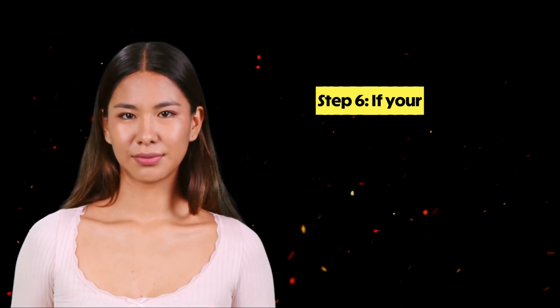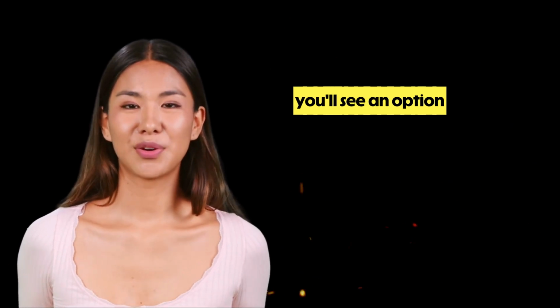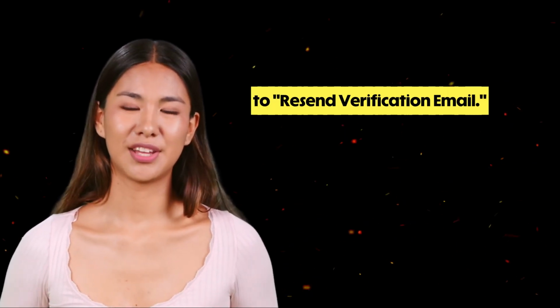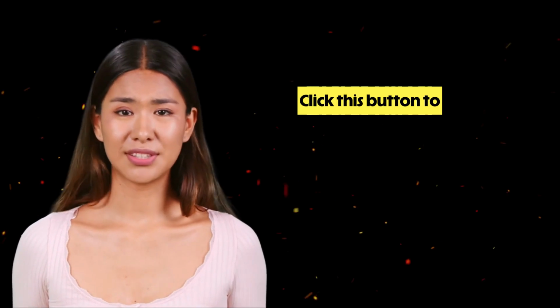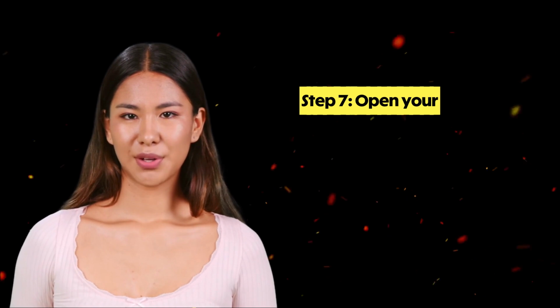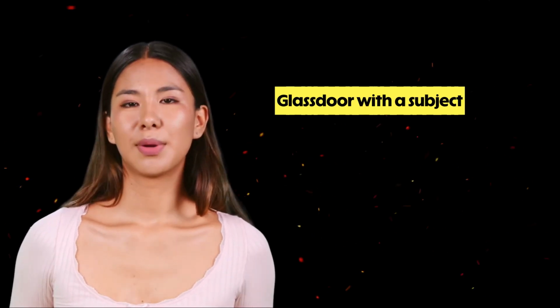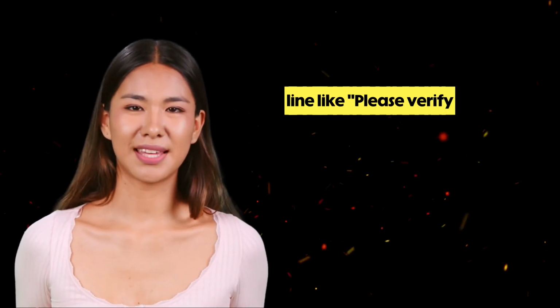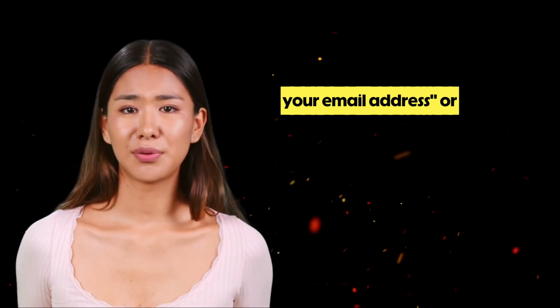Step 6. If your email is not verified, you'll see an option to resend verification email. Click this button to receive a new verification email. Step 7. Open your email inbox and look for an email from Glassdoor with a subject line like "Please verify your email address" or "Confirm your Glassdoor account."